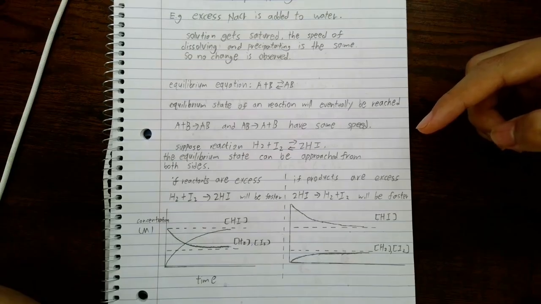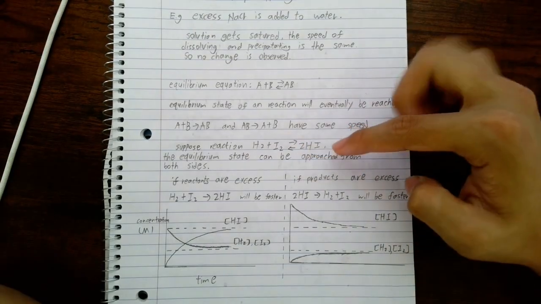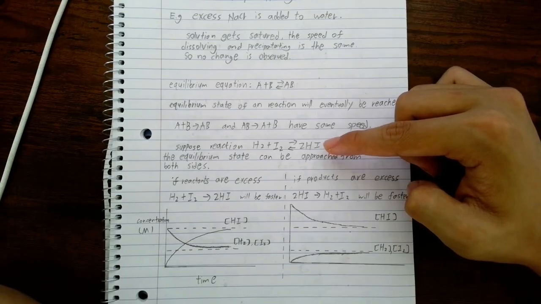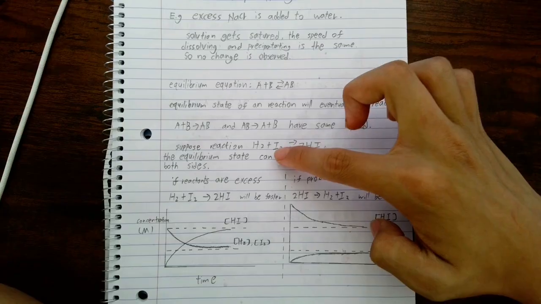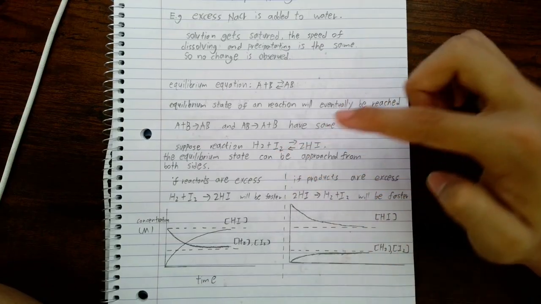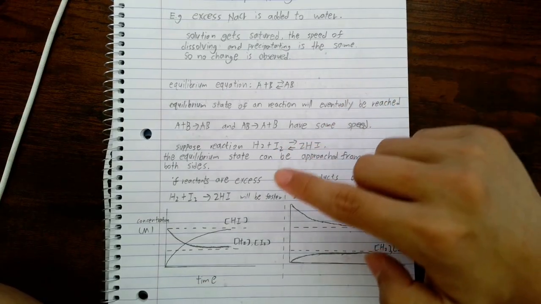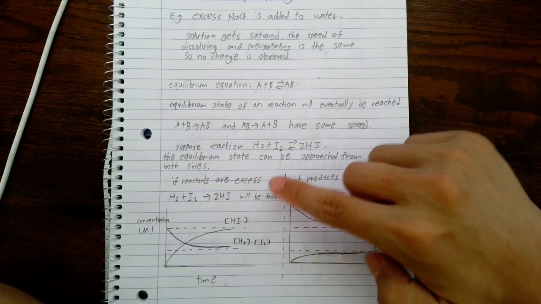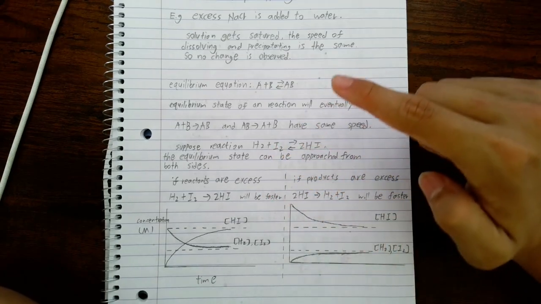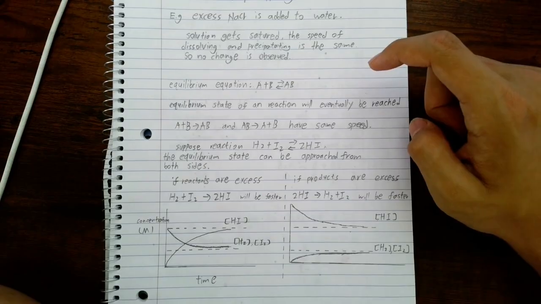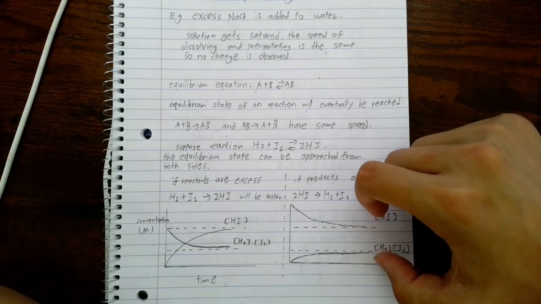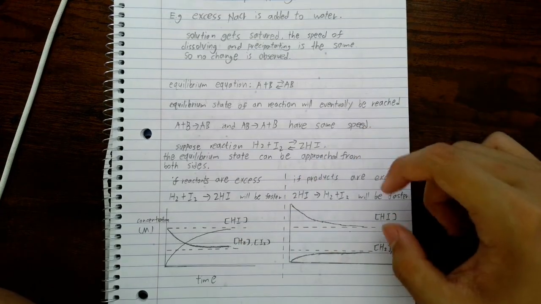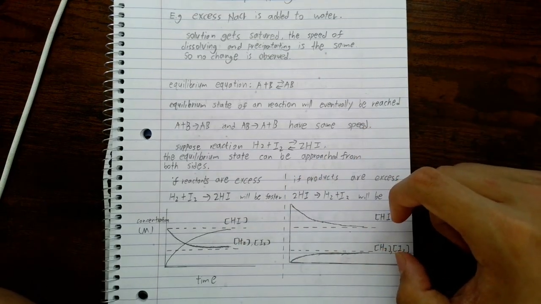What it means is that if the product is in excess, then the product will decrease and the reactants will increase. On the other hand, if the reactants are in excess, then the reactants will decrease and the product will increase. Eventually both of those scenarios will reach the same equilibrium state.